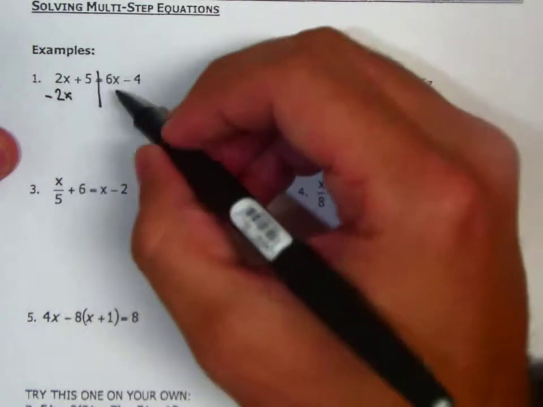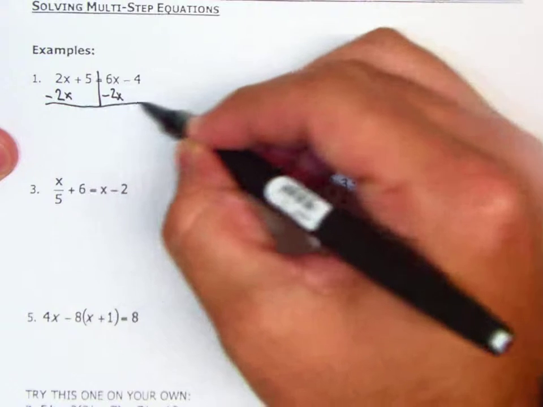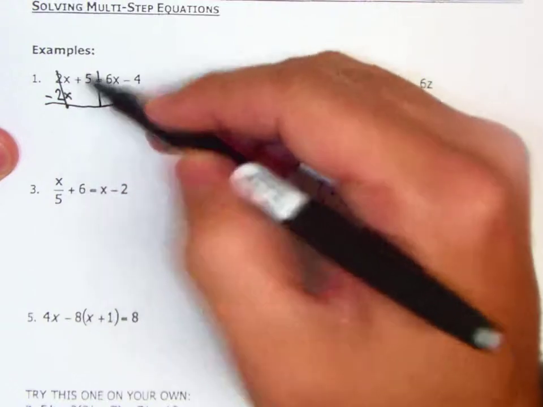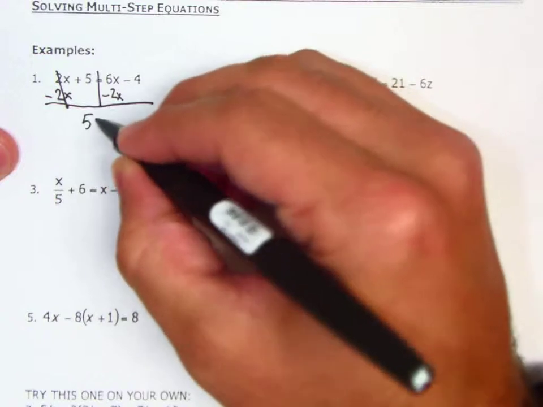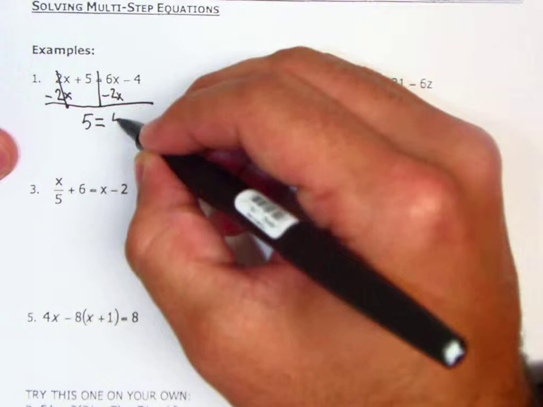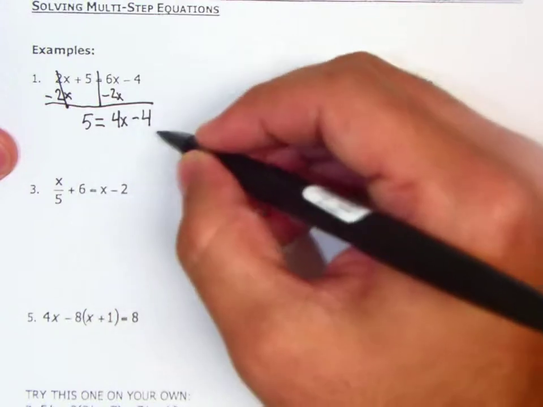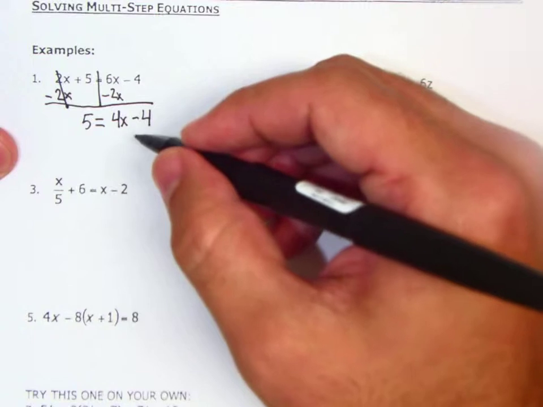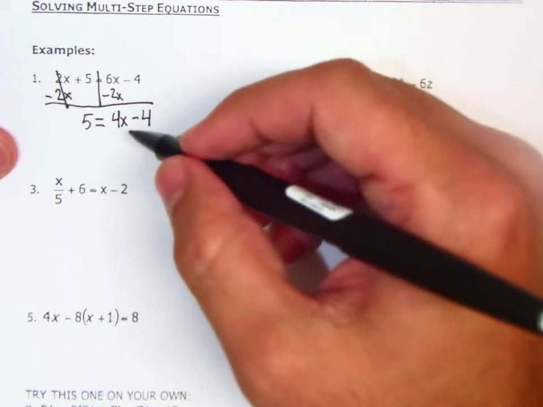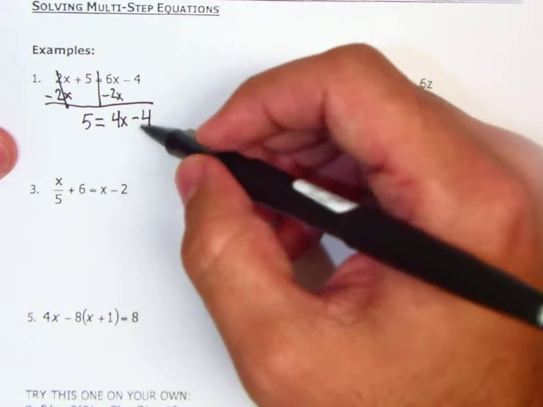That'll be 0. And then we minus 2x over here to the like term. Put a line here. So on the left side, now the x's are gone, and you're left with just a 5. So I write 5 equals, and on the right hand side, 6x minus 2x is 4x, and then the minus 4 comes down. And now this turns into a fairly easy, or at least easier problem to deal with, now that you have the x's on the same side. So now we just solve through our normal routine here.